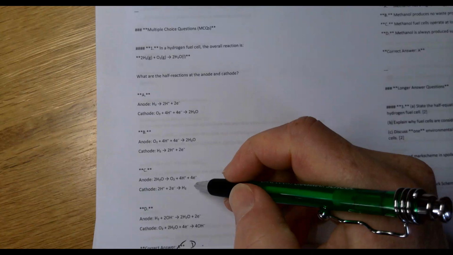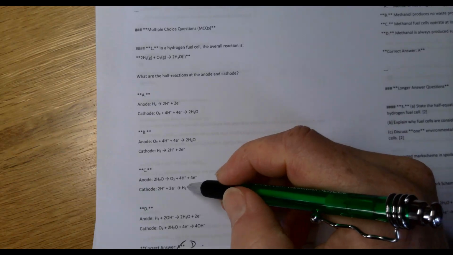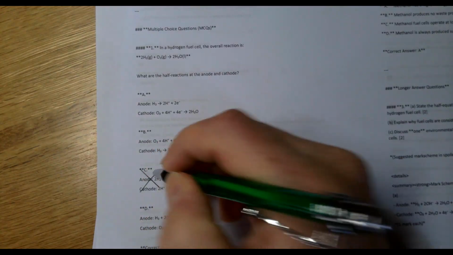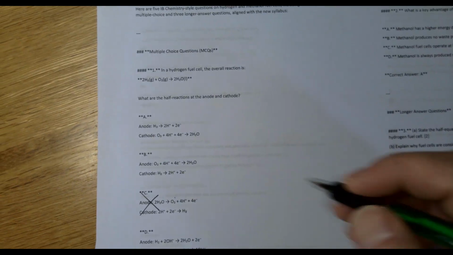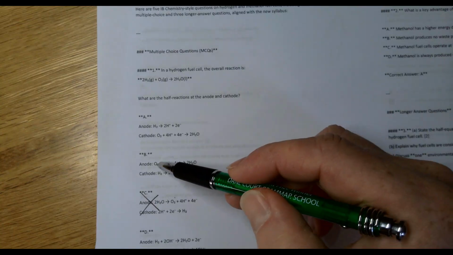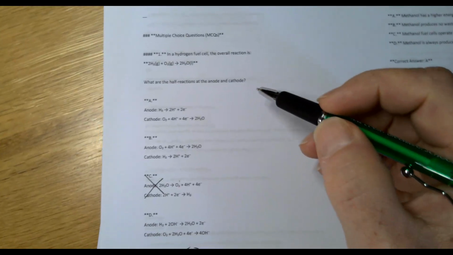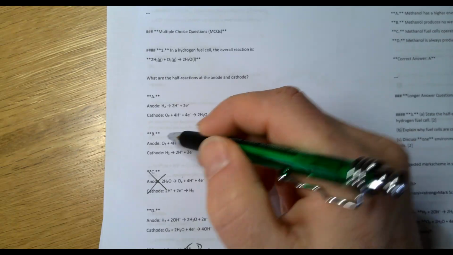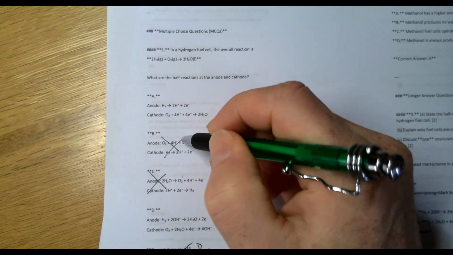Well, let's just go through them all quickly. So C can't be right. It's got all the reactants back to front. It's got the fuel and the oxygen on the wrong side, so it simply ain't C. It ain't B because yes, the hydrogen's converted to H+, and the O2 is converted to H2O, which is one way of looking at this, and I'll cover that in a second in a bit more detail. But this is oxidation, and this is reduction, so it ain't that.